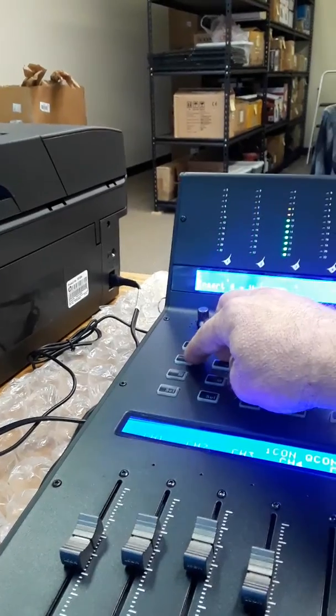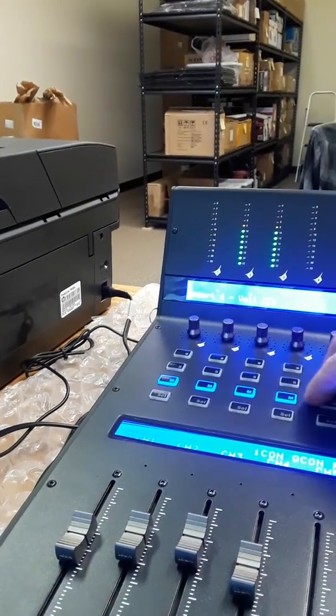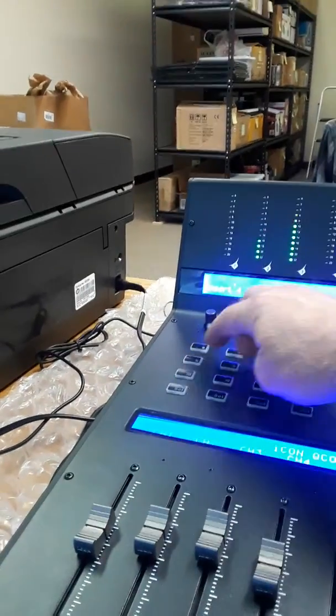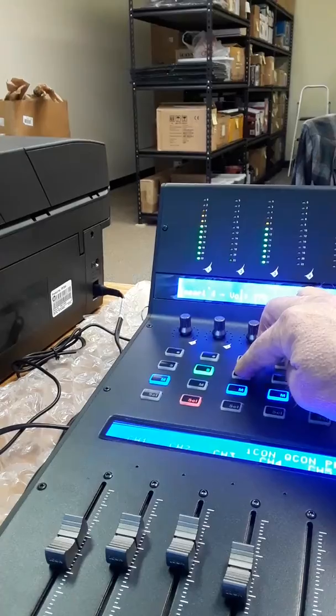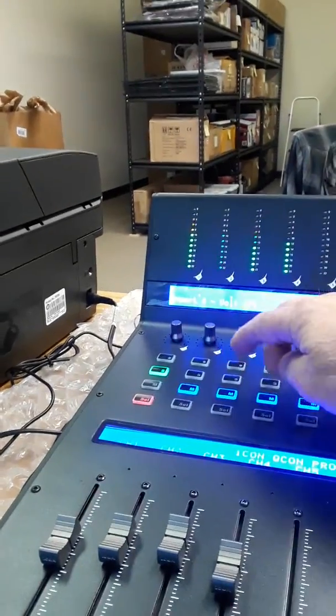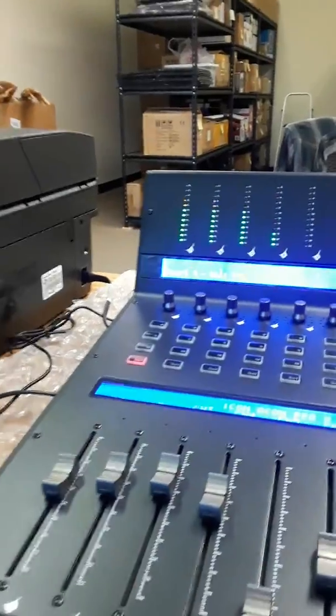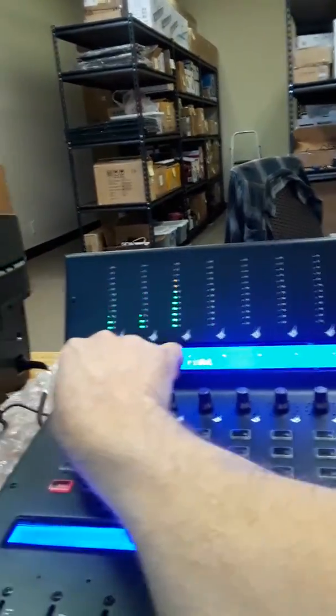So let's see if I mute them. Yeah, the mute buttons work for each channel. And solo each one. Yeah, turn the EQs, like the whatever those things are called. Which one now? Oh, that changes the pan. That actually does change the pan.